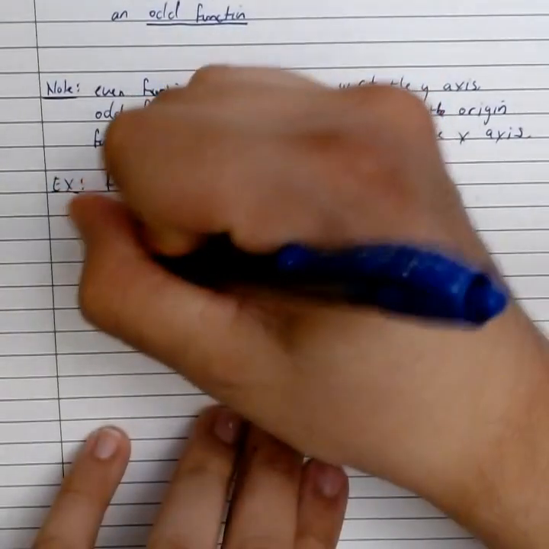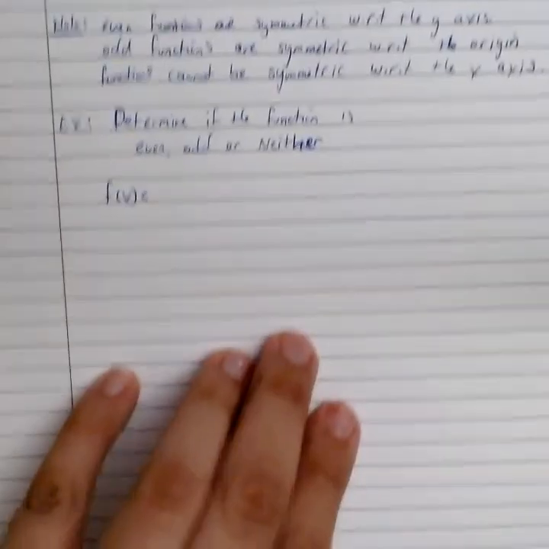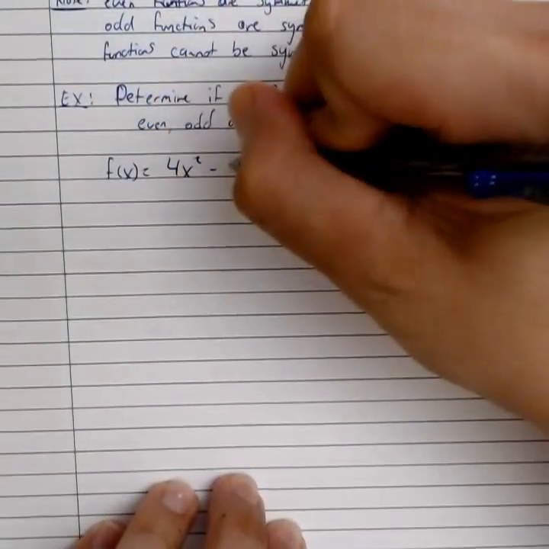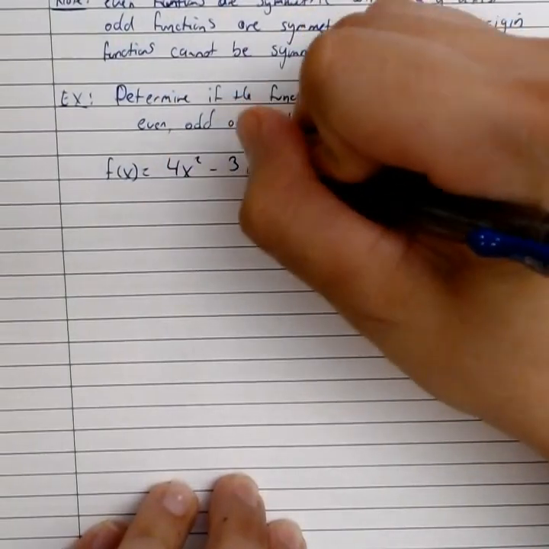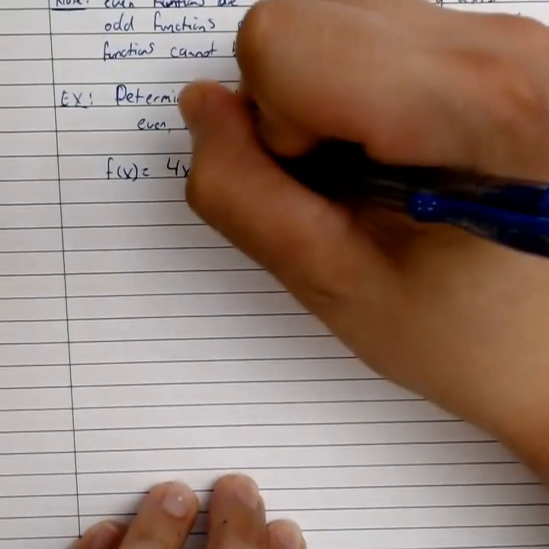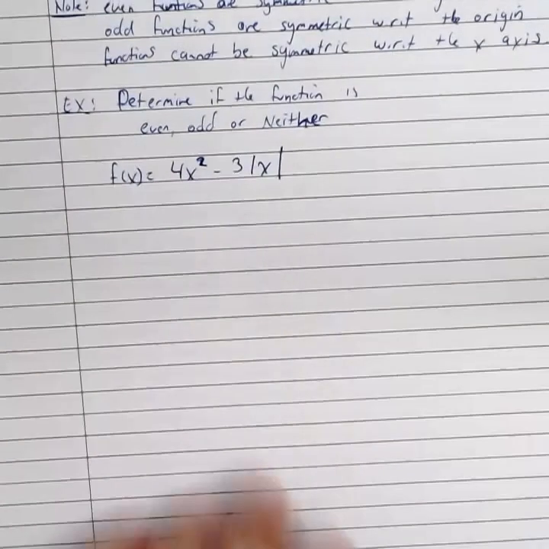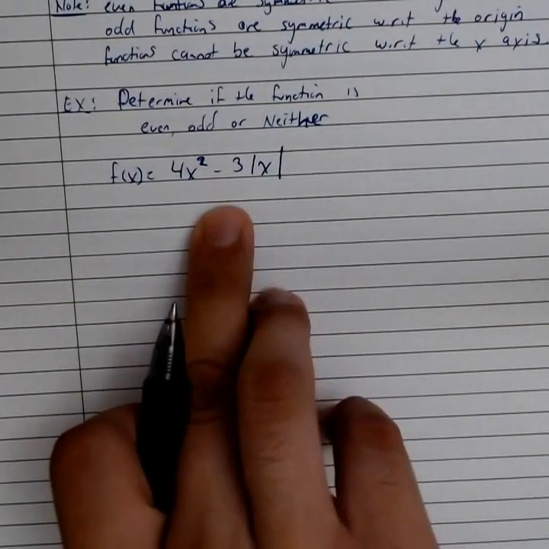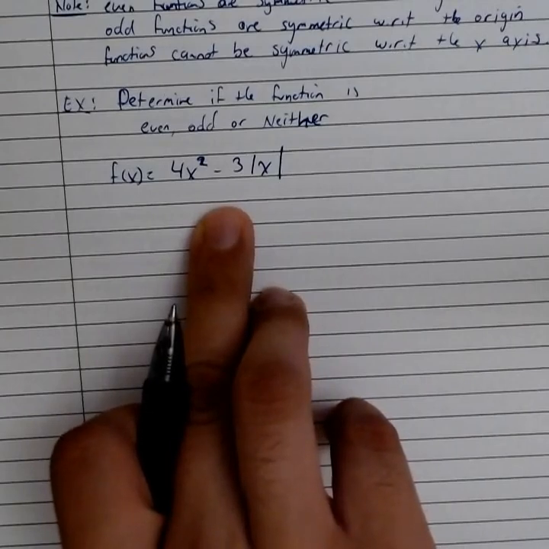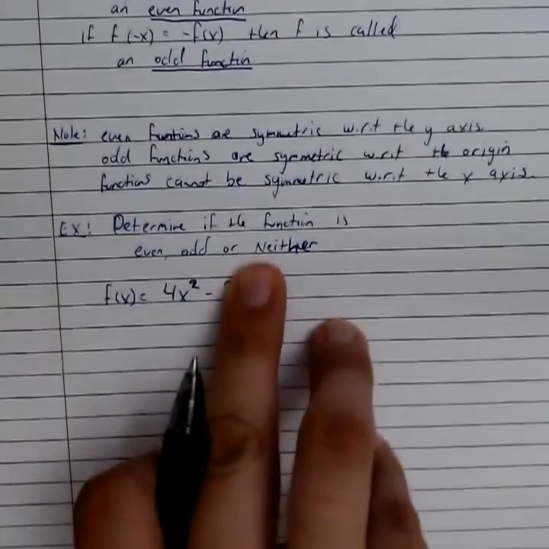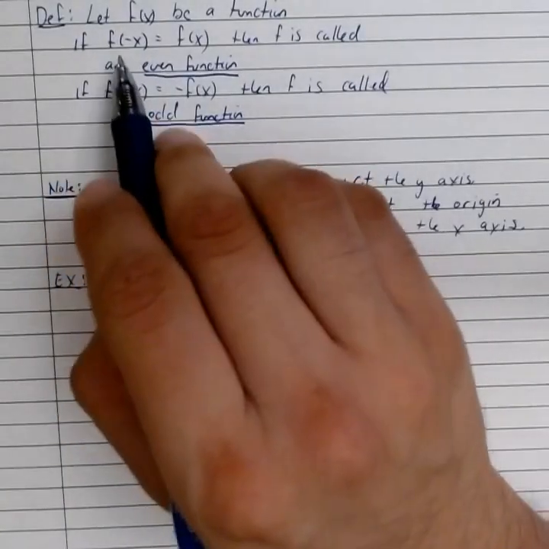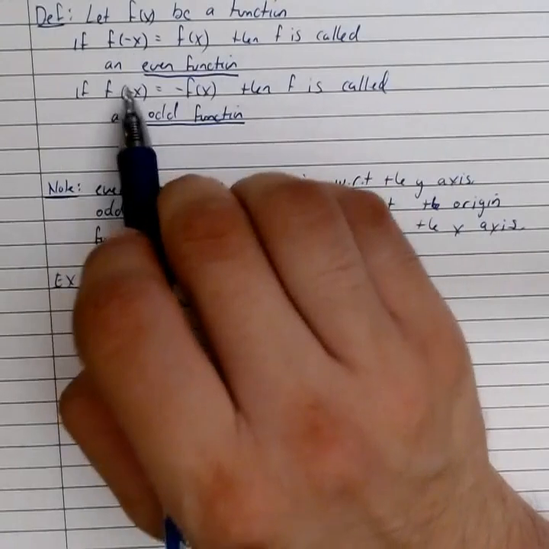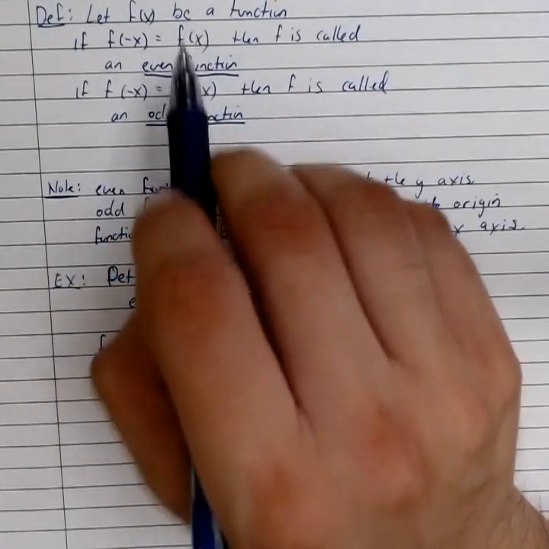So let's see. Let's say f of x is equal to 4x squared minus 3 times the absolute value of x. Just like that. Okay. Here, the test to see whether or not a function is even or odd or neither is to do this. f of minus x is either going to equal this, or it's going to equal this, or neither.